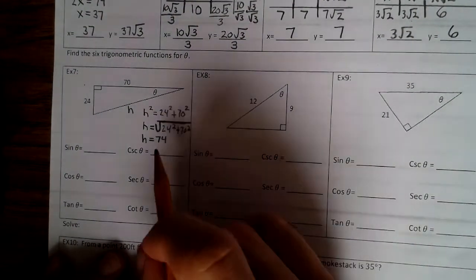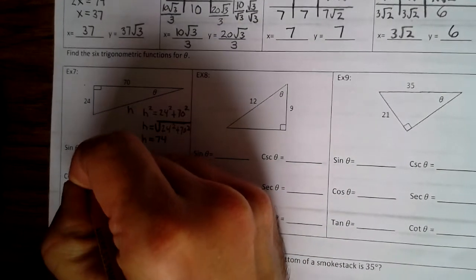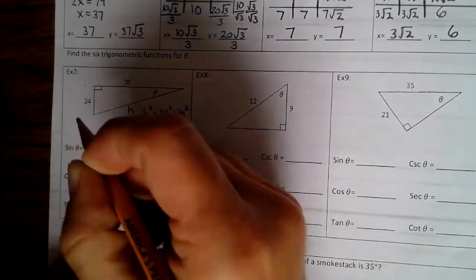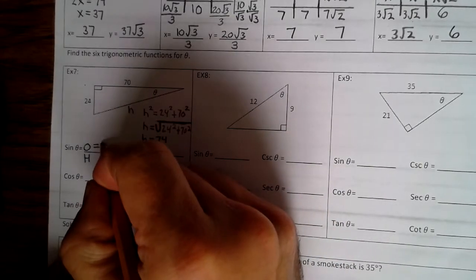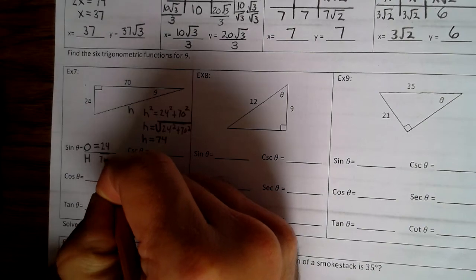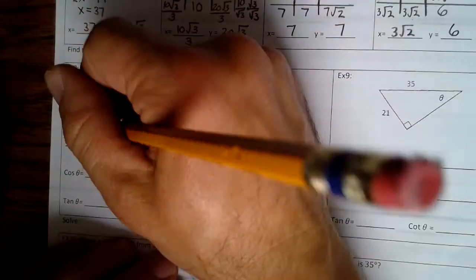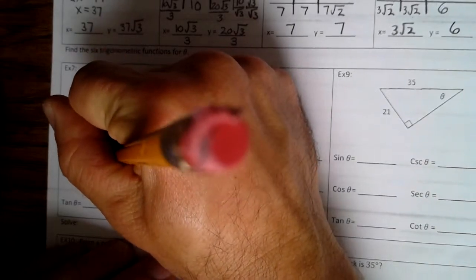All right, so now we have h, which is 74. We can do sine is opposite over hypotenuse. So opposite is 24 divided by 74, which reduces to be 12 divided by 37.